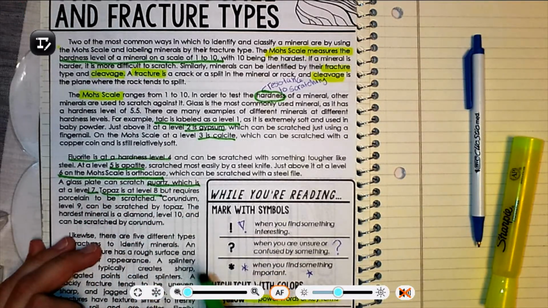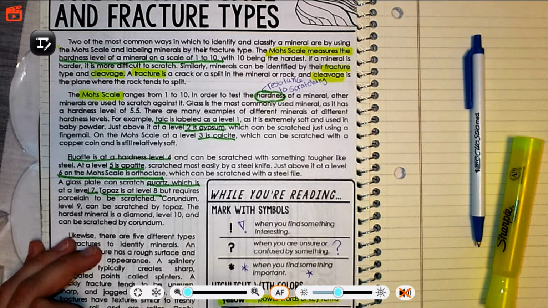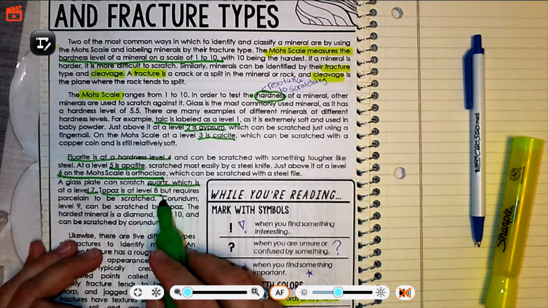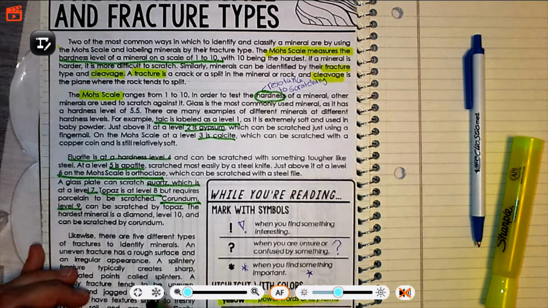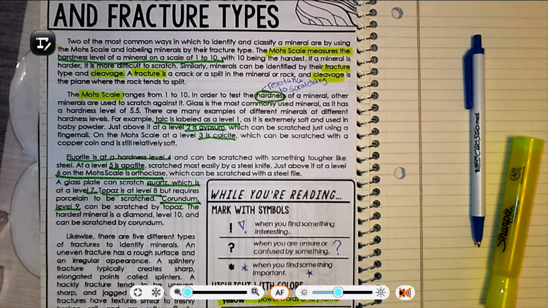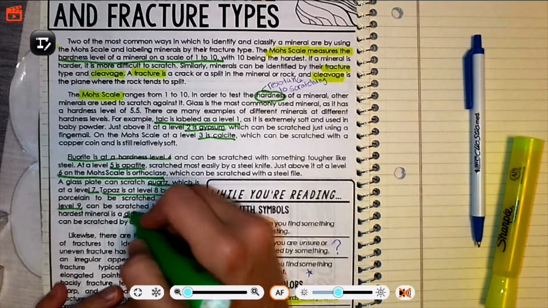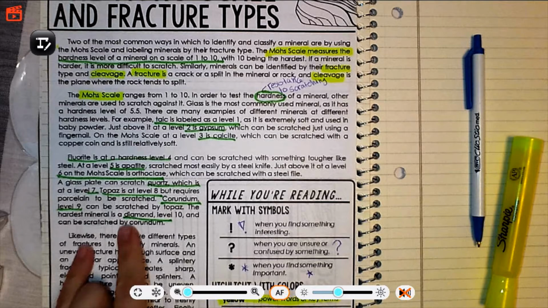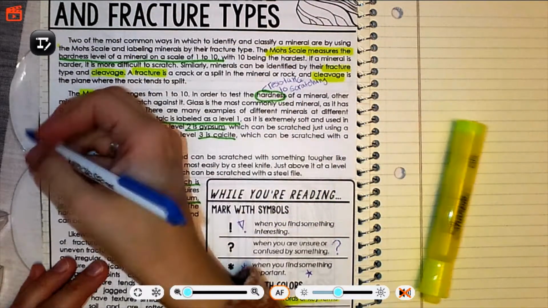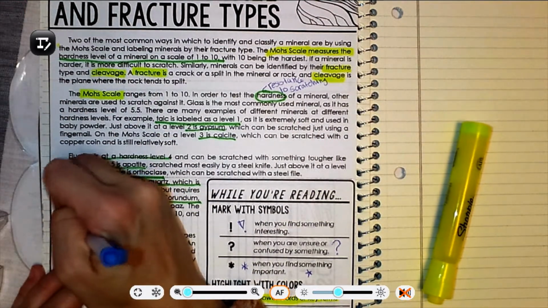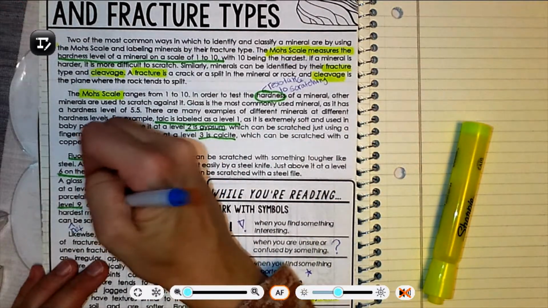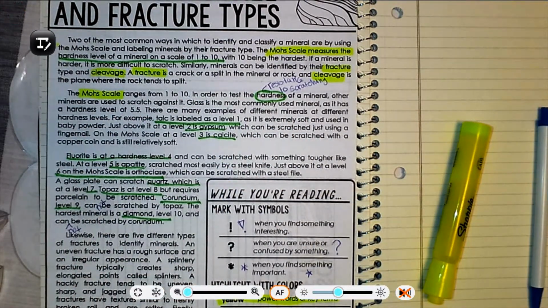Topaz is an 8, but requires porcelain to be scratched. And corundum is a level 9, and it can be scratched by topaz. Oh, no, it can scratch topaz. It can't be scratched by topaz. And the hardest mineral is diamond, which is level 10, and it cannot be scratched. So you have to have the next harder thing to scratch it.